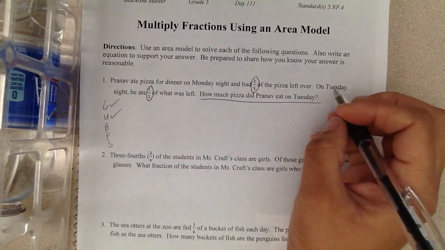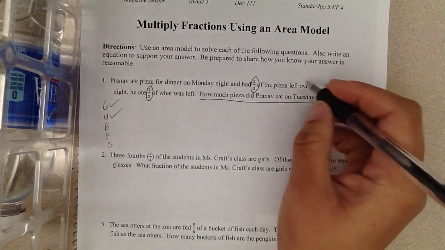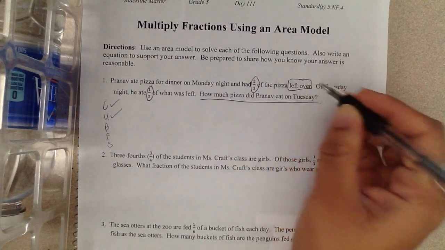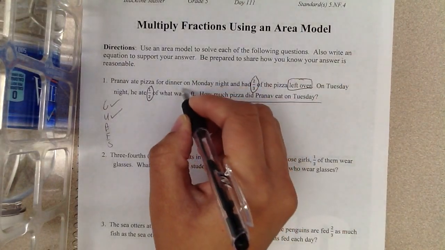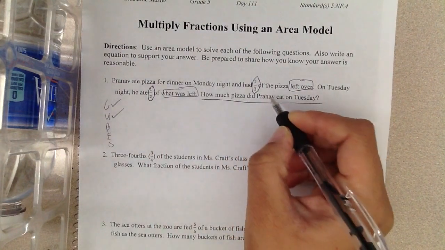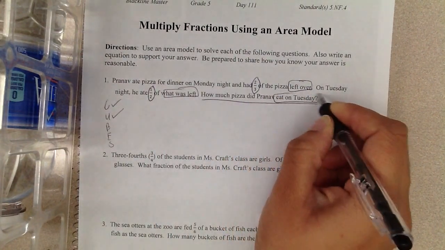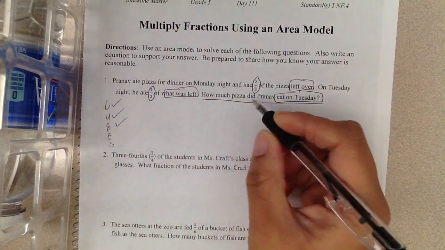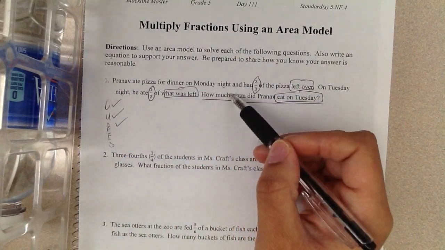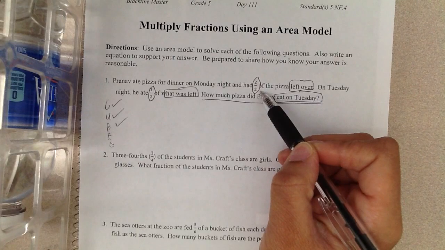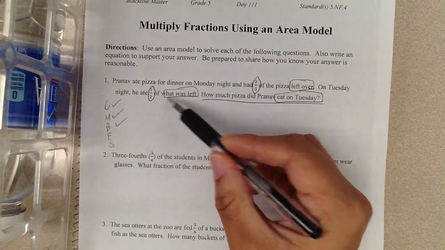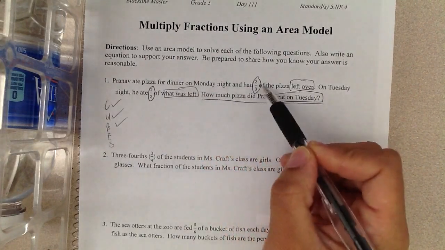Okay, so left over lets me know that that's part of what I'm looking for, and what was left is part of what I'm looking for, and then how much pizza did he eat on Tuesday? Evaluate. So I know that he ate pizza on Monday night and had 2/3 left over. On Tuesday he had half of what was left, so he had half of 2/3.